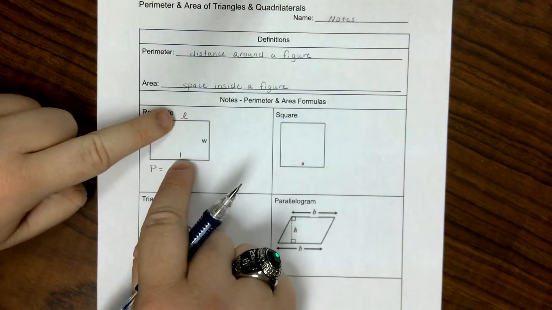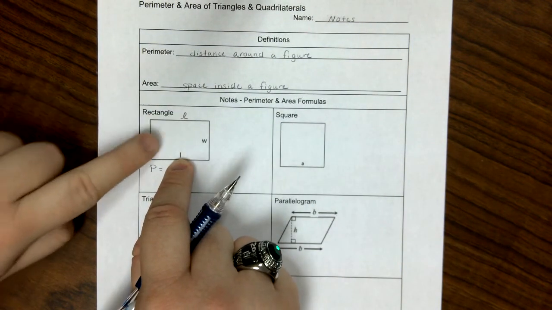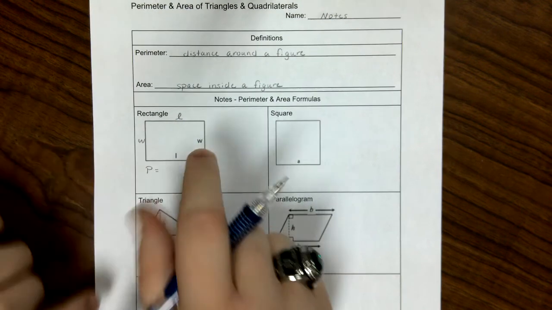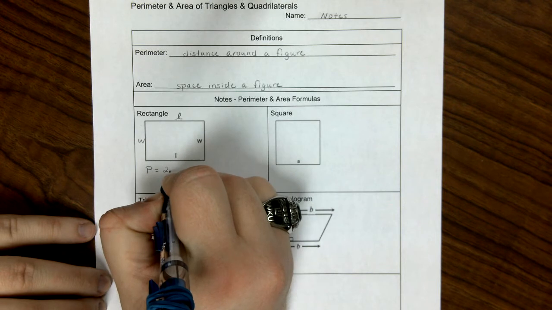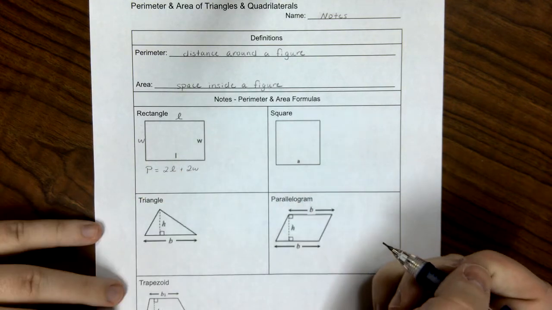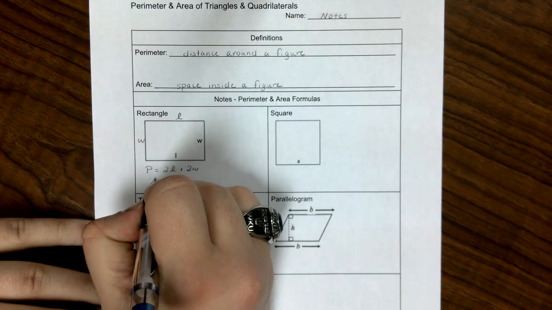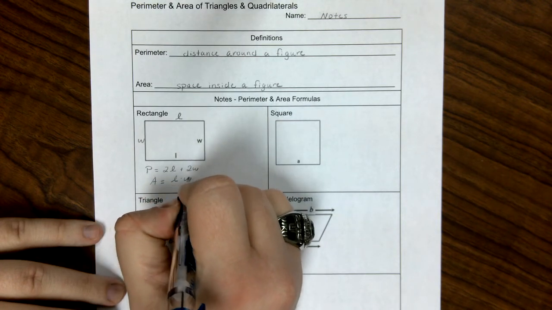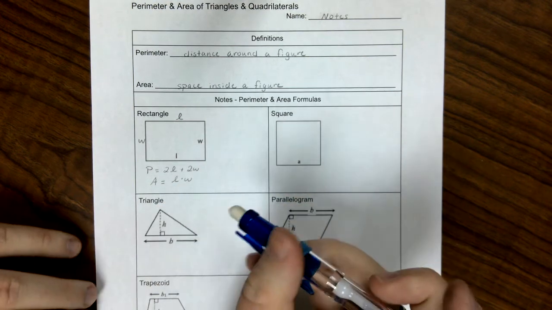So you essentially have two lengths plus two widths. So I write it like 2 times the length plus 2 times the width. And of course, area, we all know, is length times width, or LW.